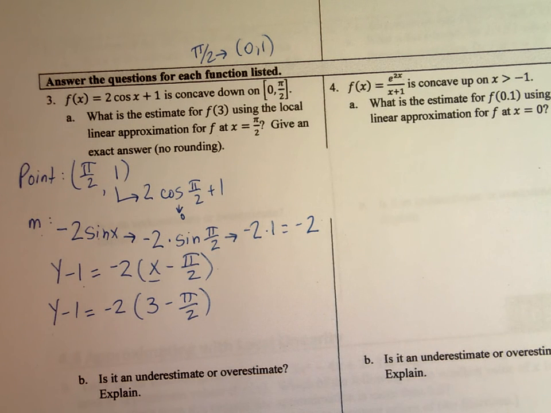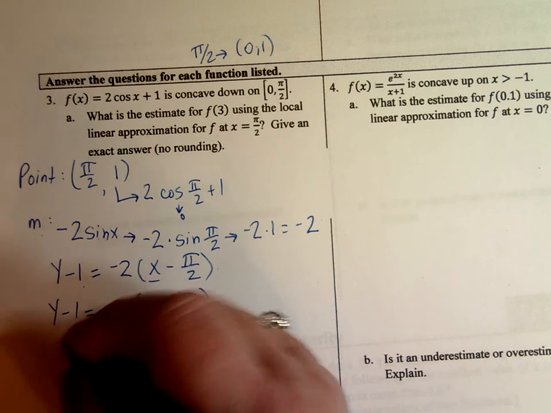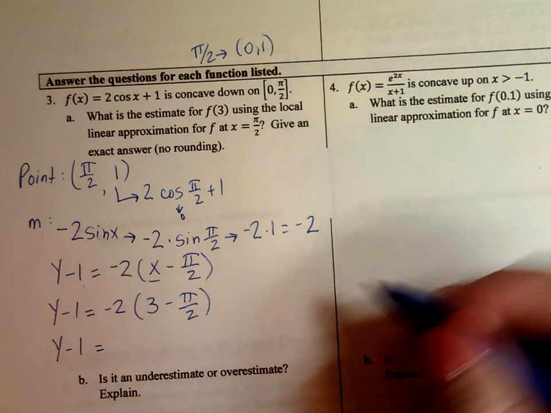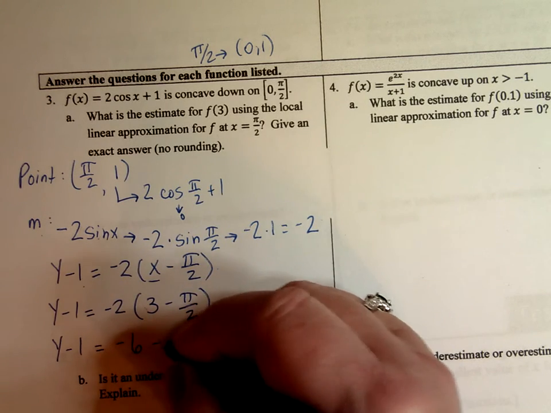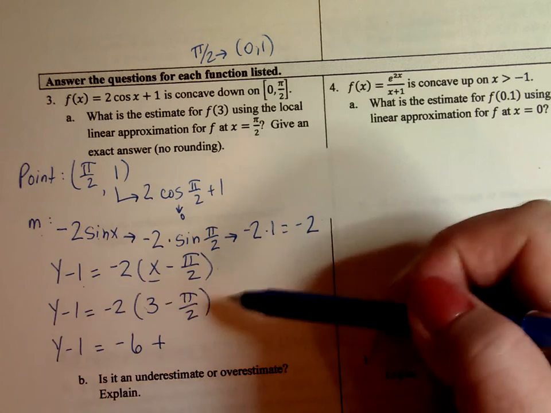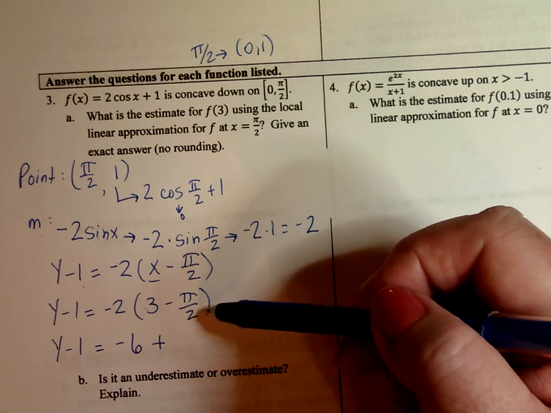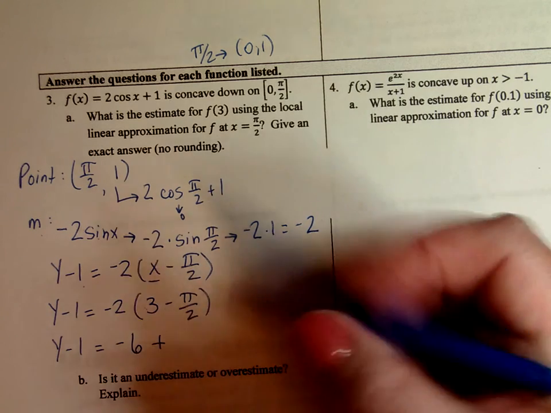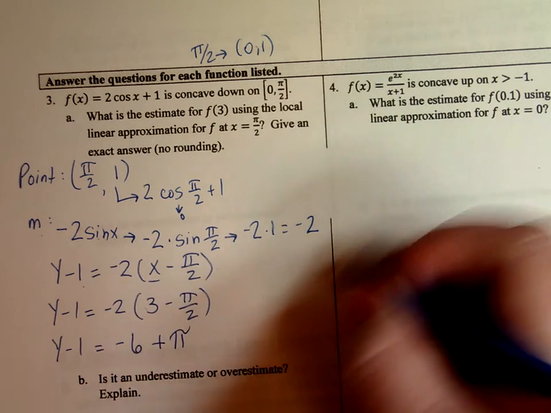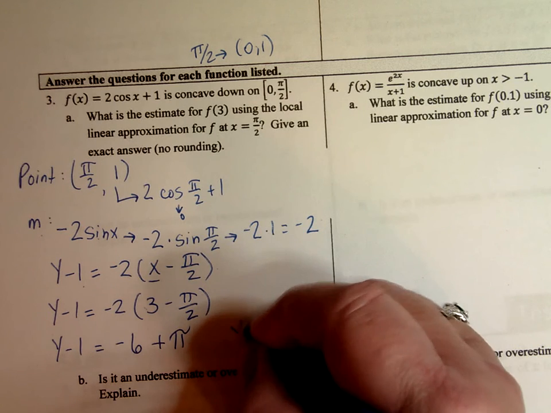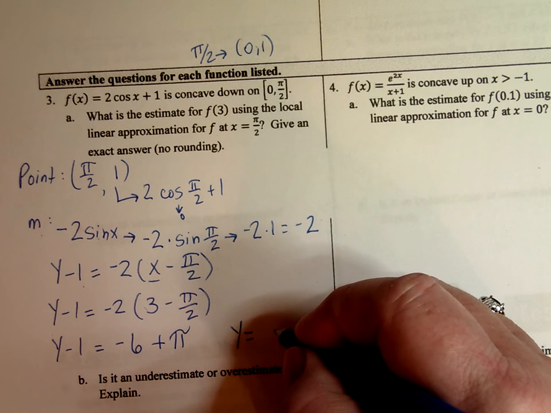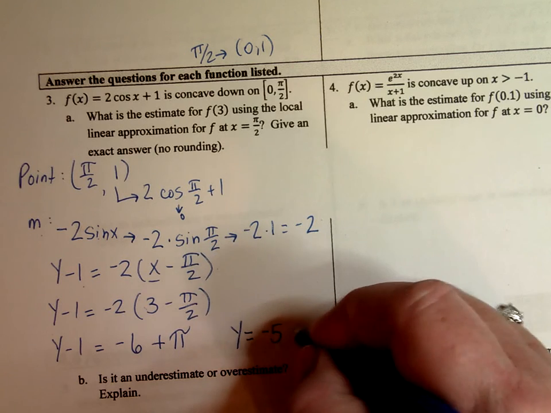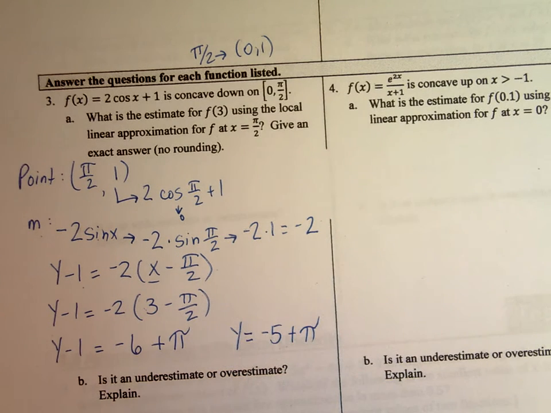And they want me to say what that y value would be. So let's think about that for a minute. If I've got y minus 1, distribute this negative 2, it would be negative 6. Actually comes out kind of nice. Check it out. Negative 2 times negative pi over 2 is positive. The 2's bang bang out of there, and I got a pi. Swing the 1 over. Here's my final best answer without rounding of a negative 5 plus pi.